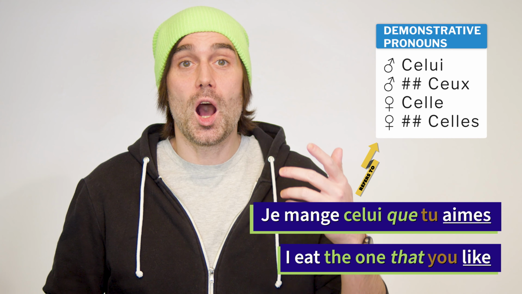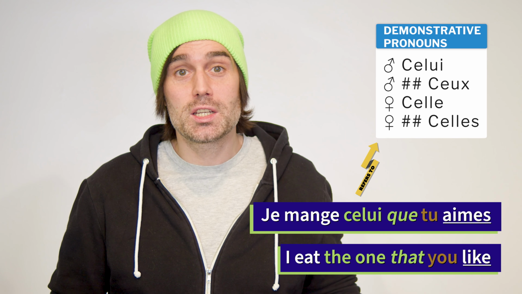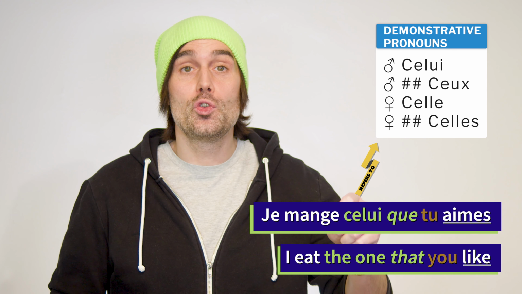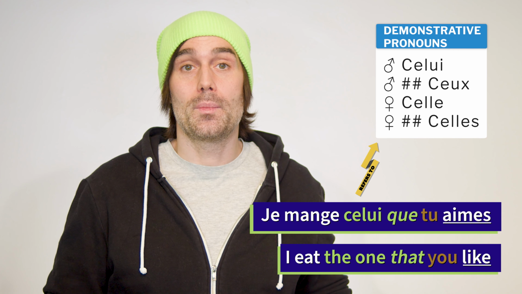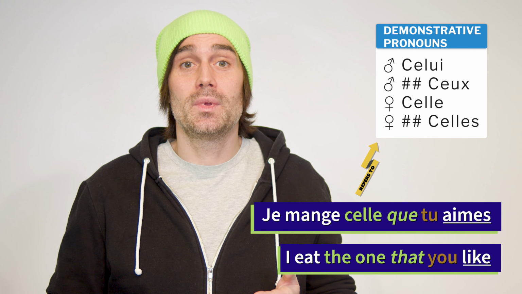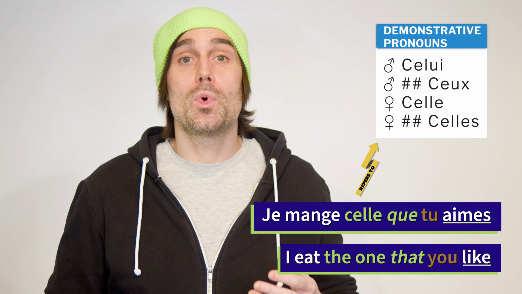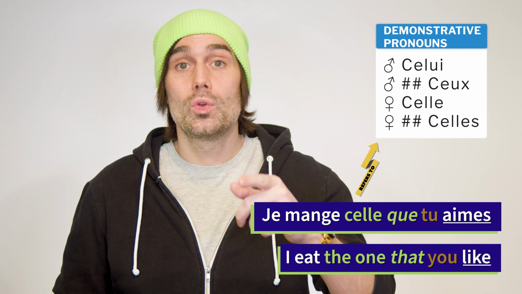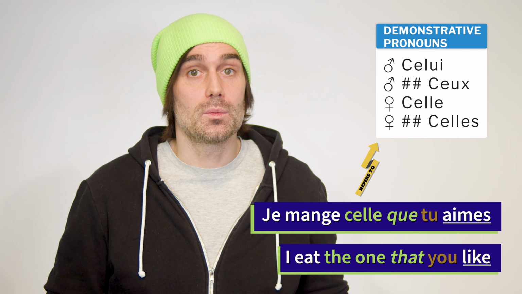Therefore, our cake is the object and our sentence will be in French, Je mange celui que tu aimes. Or again, if we were talking about an ice cream and not a cake, it would be Je mange celle que tu aimes, using the feminine pronoun.